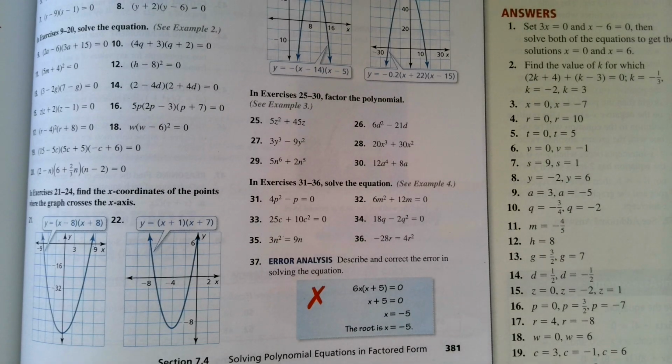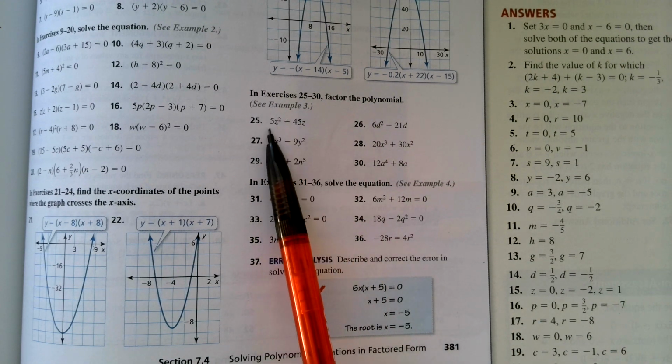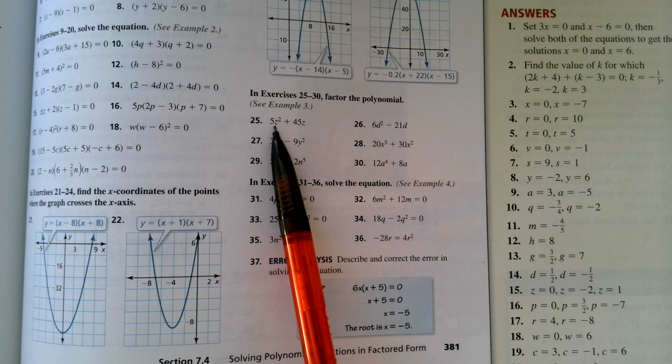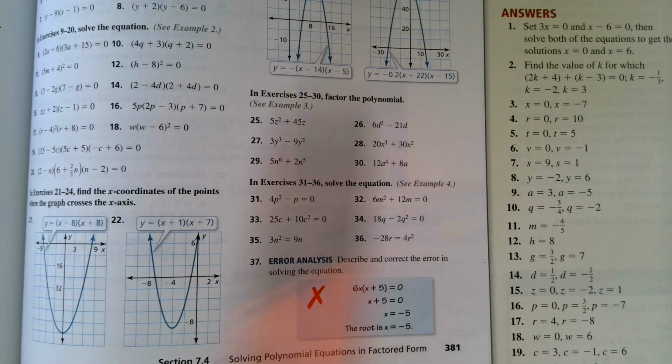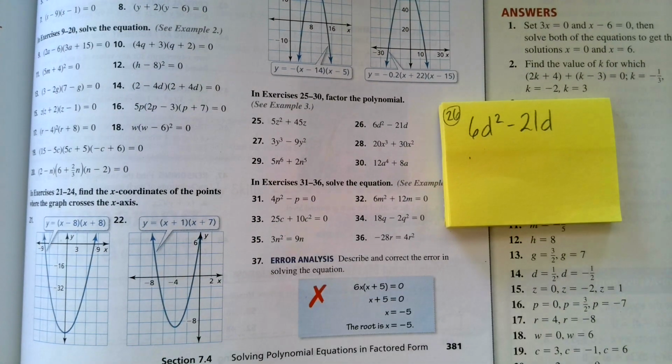The final part of today's lesson is probably my favorite part of all of algebra. This is where you have a polynomial and you have to factor it. You have to figure out what factor these two terms have in common, and you take that out front. Okay, so we're going to do number 26 together.